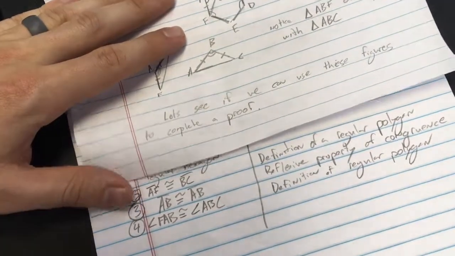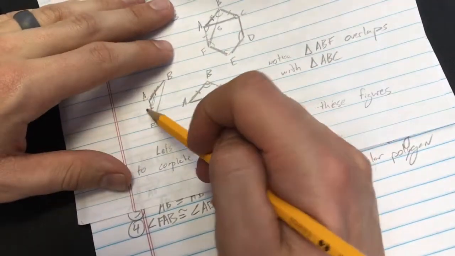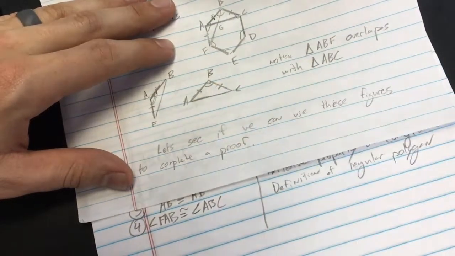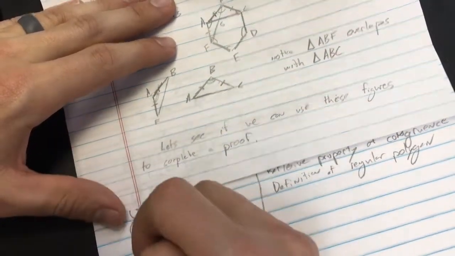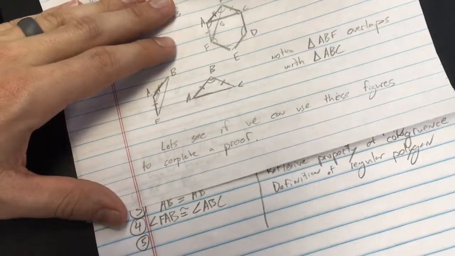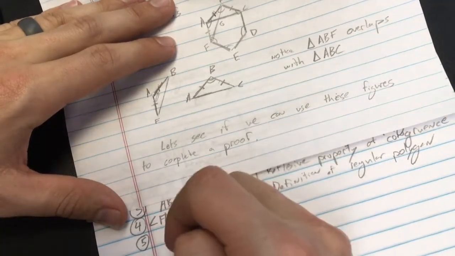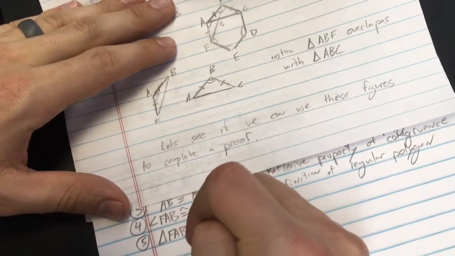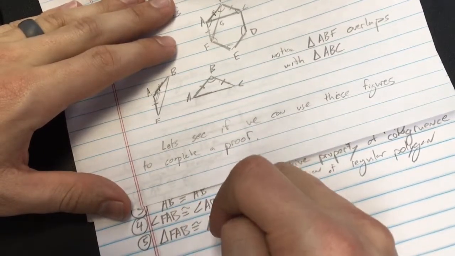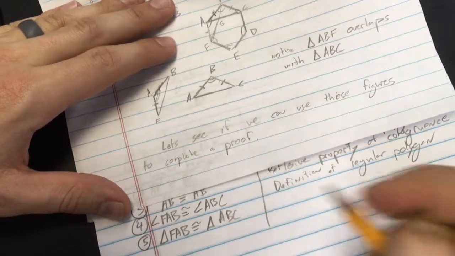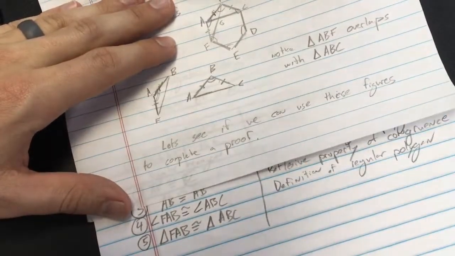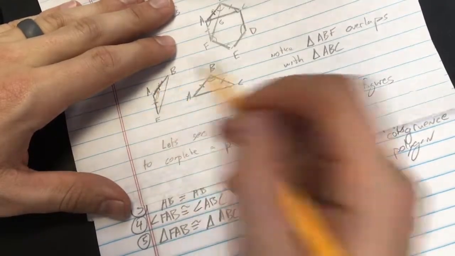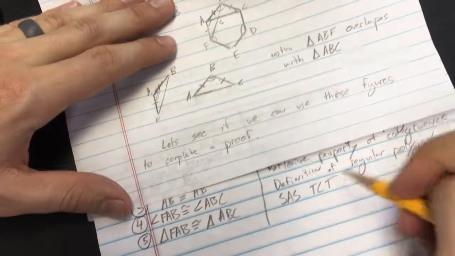Okay, so we've proven this side, this side, this side, and this side are all congruent. We've proven that this angle and this angle are congruent. So we can use one particular triangle congruence theorem. So we're going to prove that these triangles are the same. So we're going to say triangle FAB is congruent to triangle ABC. And this is our SAS, side-angle-side triangle congruency theorem.